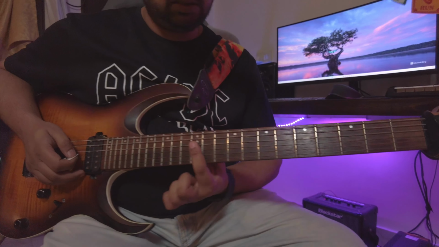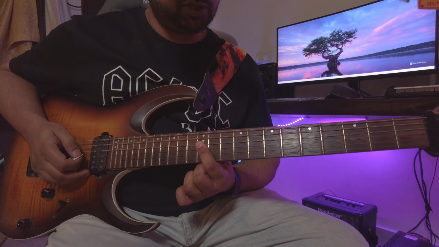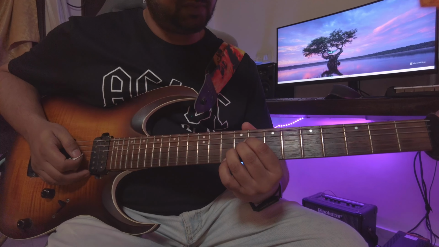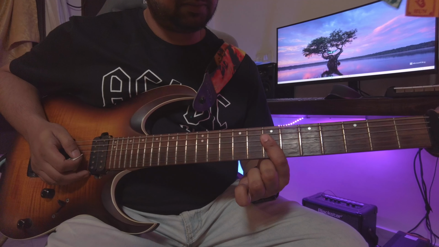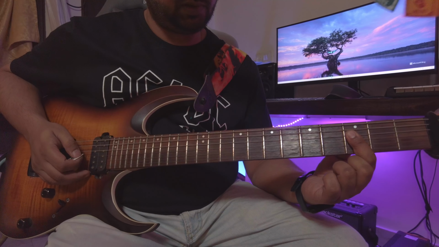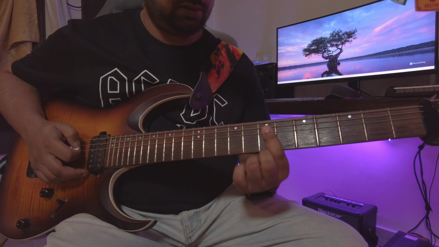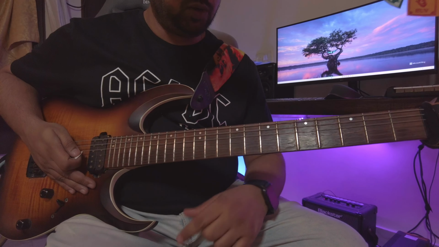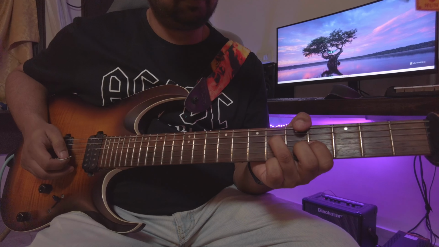This is what the first inversion looks like on strings 2, 3, and 4, however you want to hold it. And this is what the second inversion looks like on strings 2, 3, and 4.